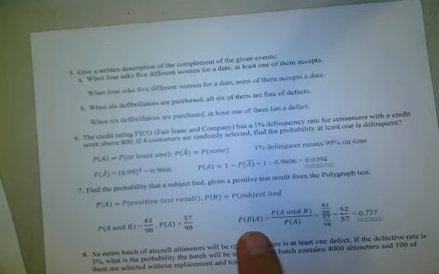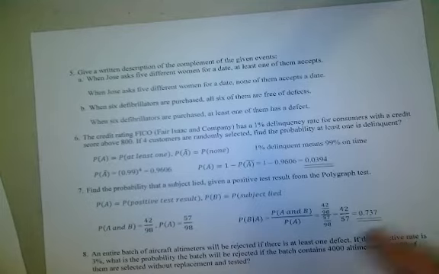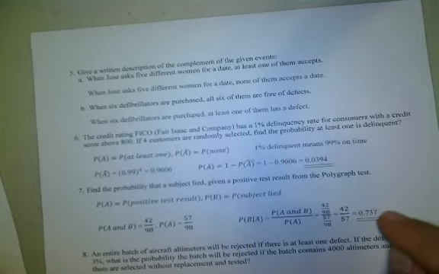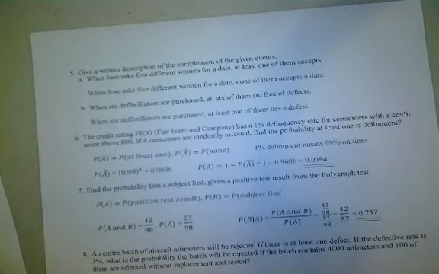So finding P(B|A), the probability that the subject lied given a positive test result, 42 out of 98 over 57 out of 98 gives me 42 out of 57, which is 0.737. So there is almost a 74% chance that the subject did lie knowing that you had a positive polygraph test result.